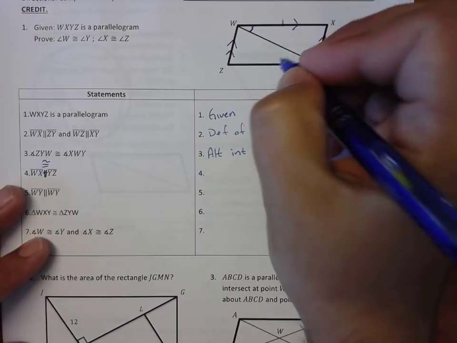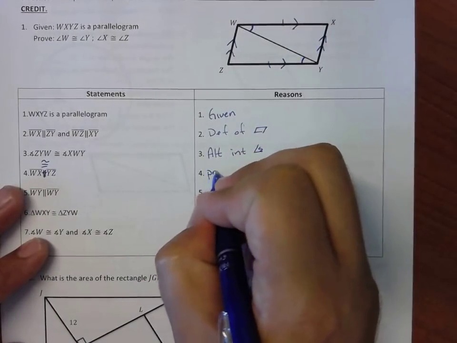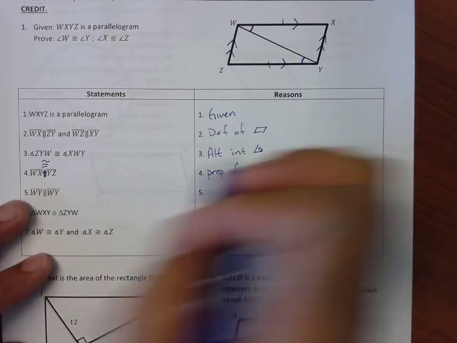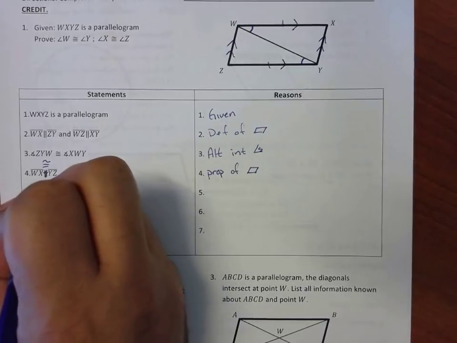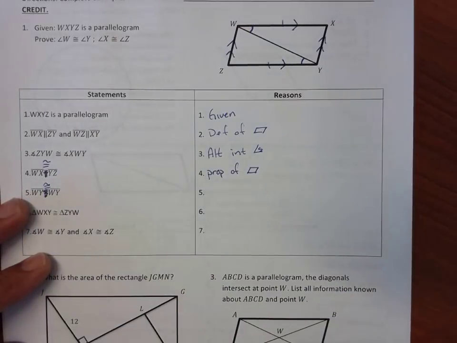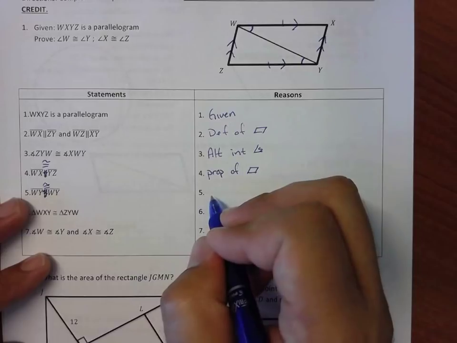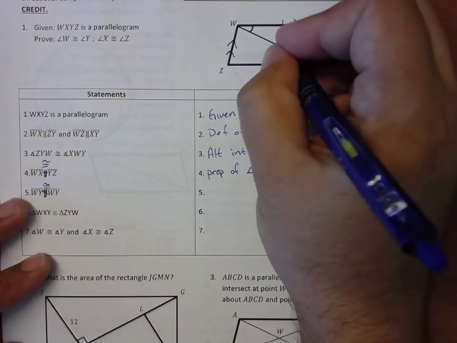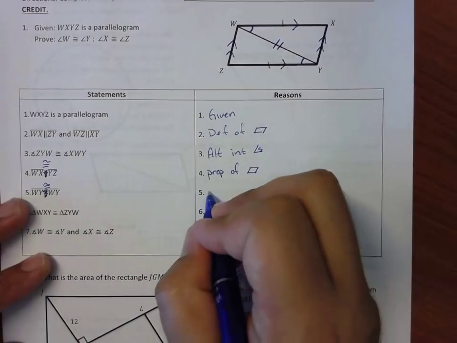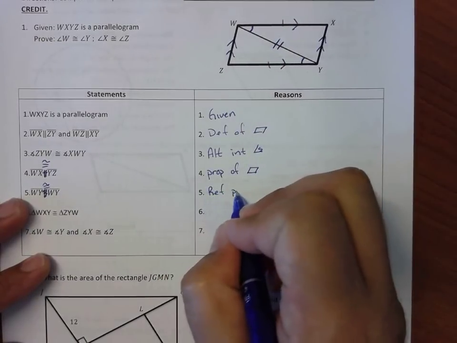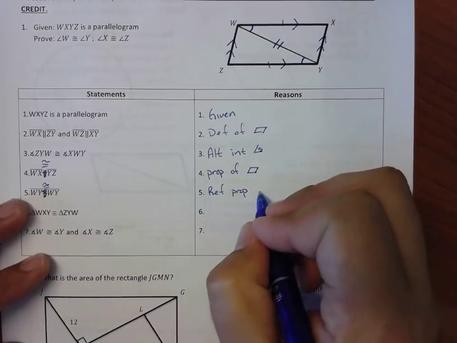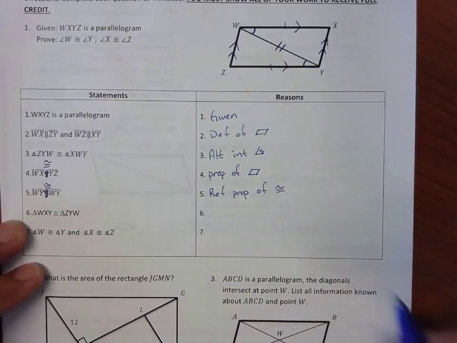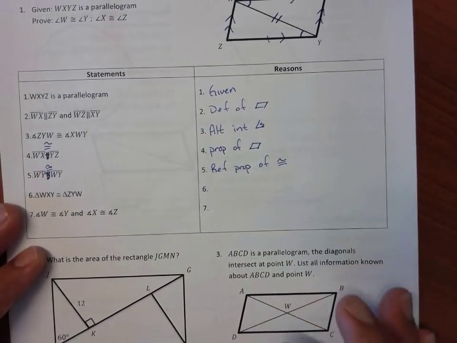WX, YZ. This is a property of parallelograms. This is another one. It should say congruent, not parallel. And this is WY is congruent to WY. Reflexive property. Anytime you have anything congruent to itself, reflexive property. The two triangles are then going to be congruent.